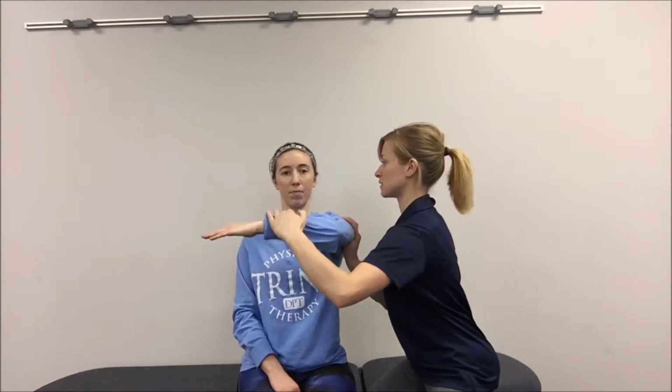So I want you to keep your arm here. Don't let me push you in. Okay. Good. Next we'll do the Hawkins-Kennedy impingement test. So I want you to go ahead and bring your arm out here across your chest. I'm going to add some rotation. Tell me if there's pain.